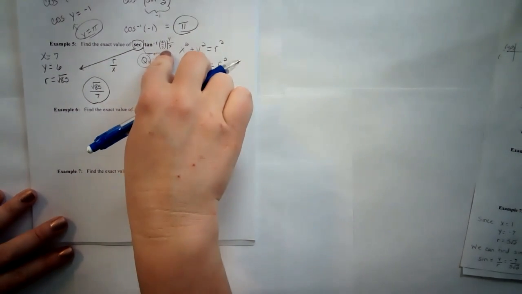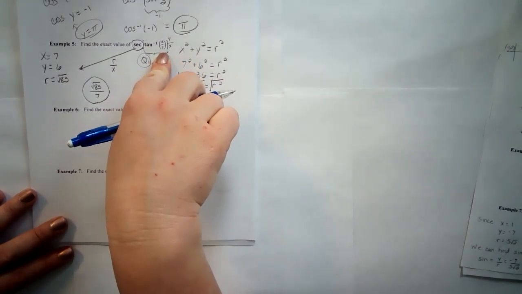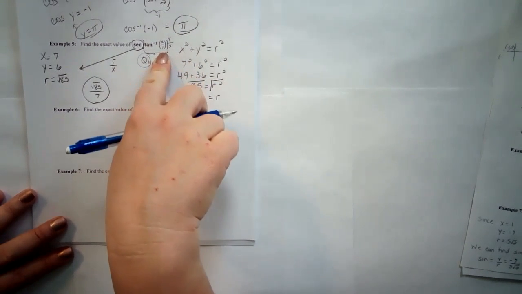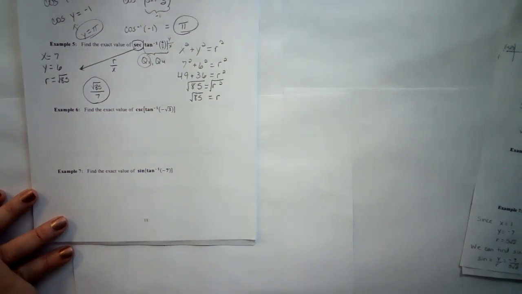And remember, everybody's positive because we already determined this was quadrant 1, because inverse of tangent has to be quadrant 1 or quadrant 4, and since these were positive, we're in quadrant 1. And there we go. So we kind of had to work a little backwards on that. Trig is all about some detective work. Okay. Everybody okay on that one?